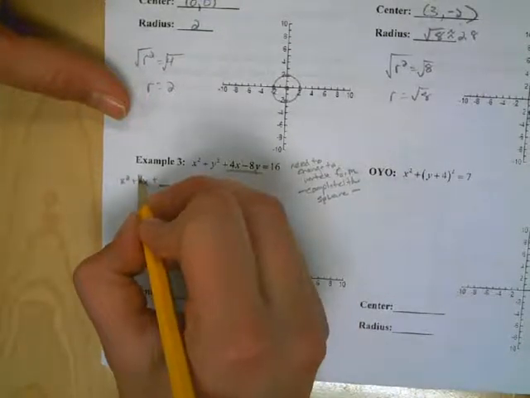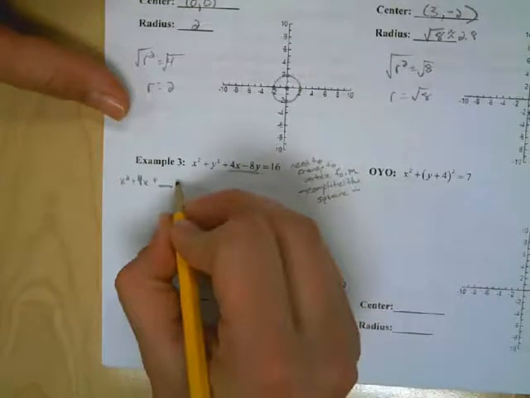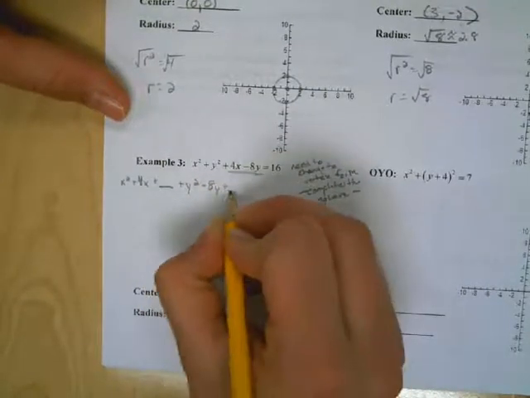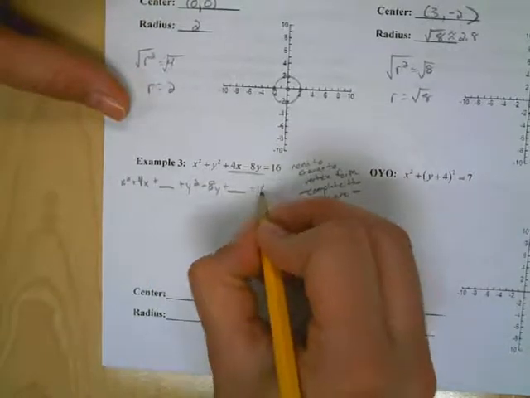Okay, and then we're going to do the same thing with the y. So I'm going to put them together. y squared minus 8y plus blank equals 16 plus blank plus blank.